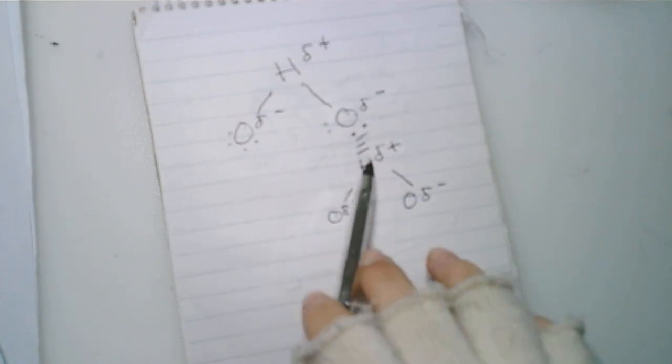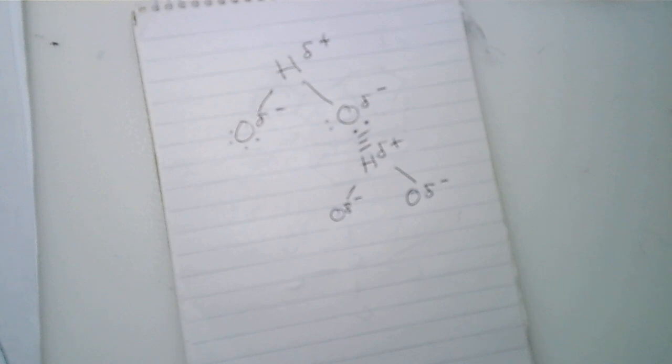So the intermolecular bonds are hydrogen bonds, which are strong intermolecular bonds, not as strong as intramolecular bonds, but stronger than van der Waals, which are another type of intermolecular bonds, which means that it has a higher melting point than, like, well, iodine.